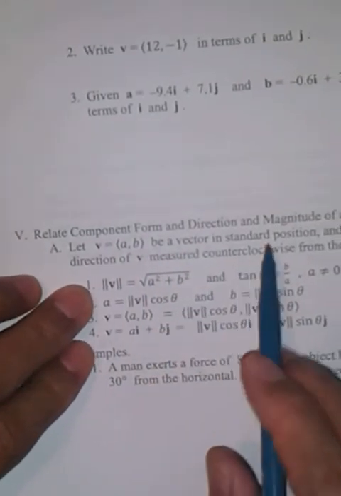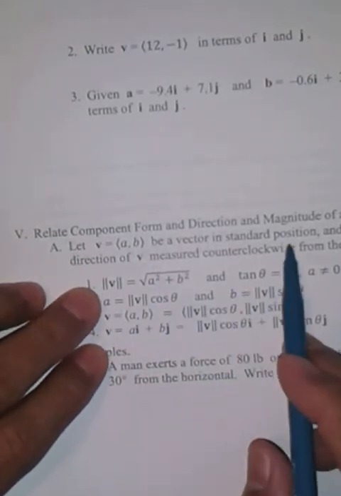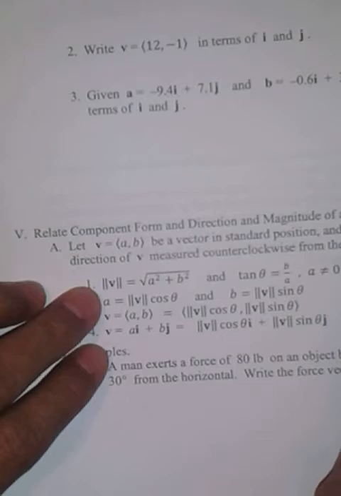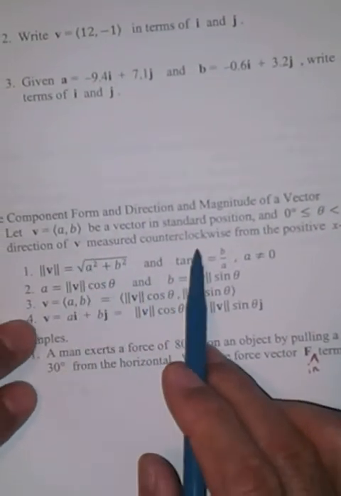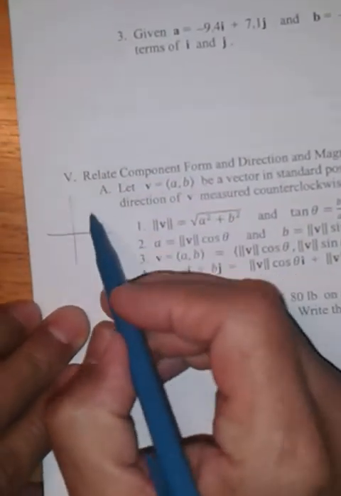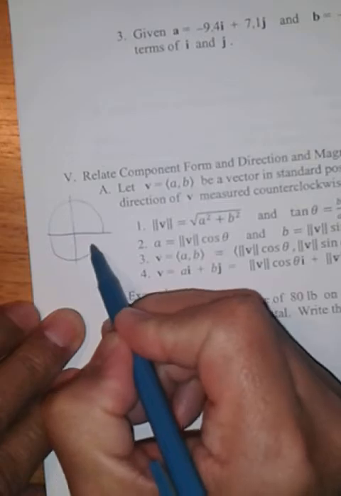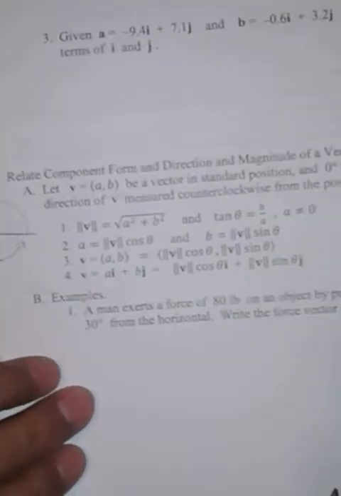All right, so one other thing we want to see is relating components to direction and magnitude. So let's say we have a vector with components A, B in standard position, and theta between 0 and 360. The direction of V is measured counterclockwise. So that's what we're used to, right? Counterclockwise means like so, right? Counterclockwise from the positive x-axis, and that's the way we've learned to measure angles.